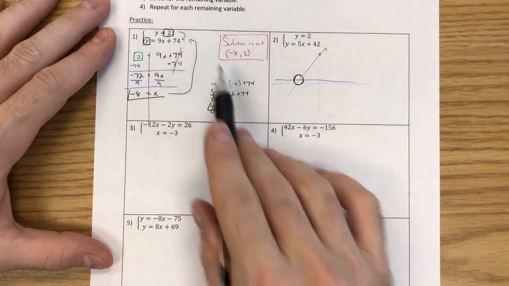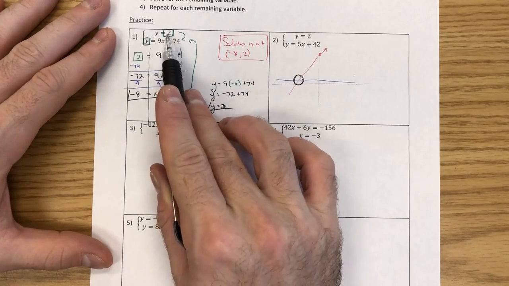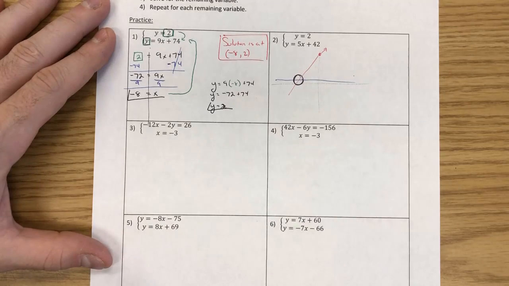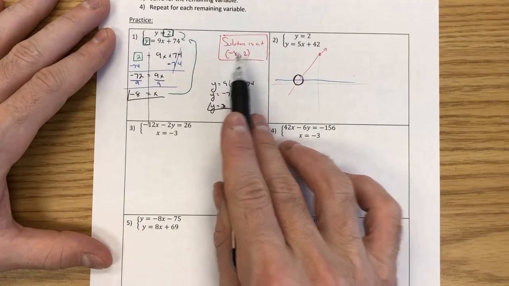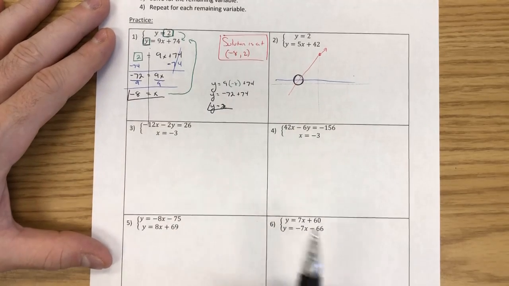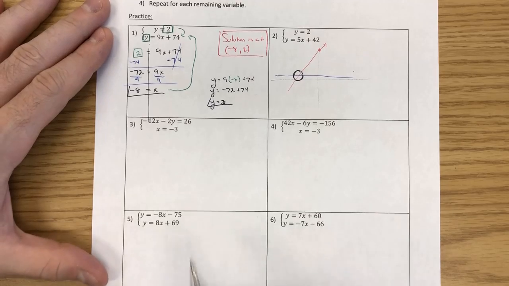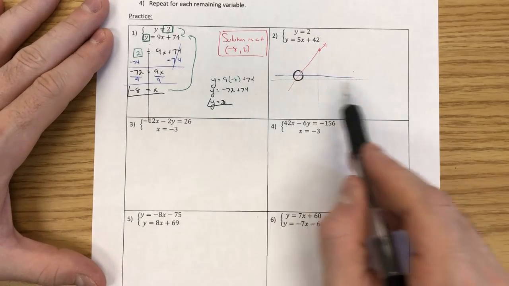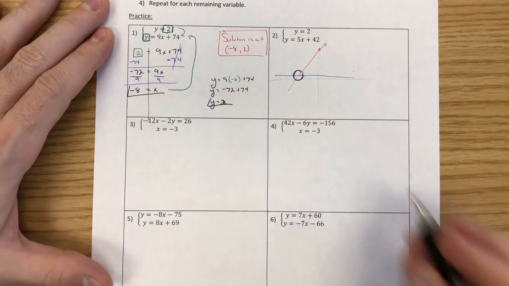Yes. So if I plug it into any one of these equations, y is 2 or y is 2. Regardless, my answer is going to be negative 8, comma 2. So let's try one more, except for this time, instead of with a horizontal line, let's try a vertical line.